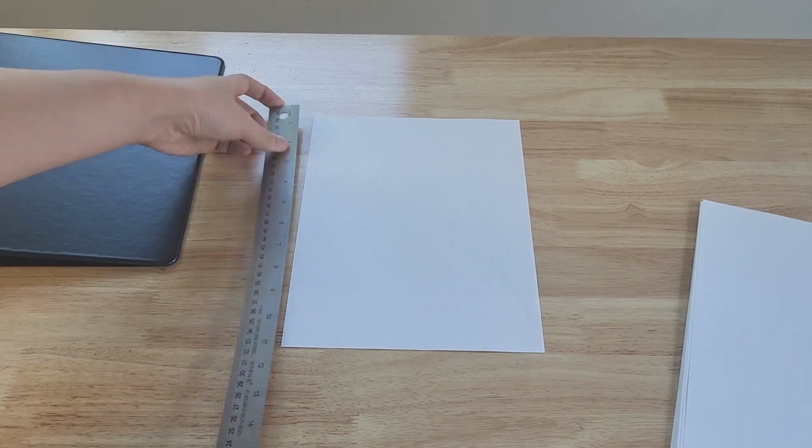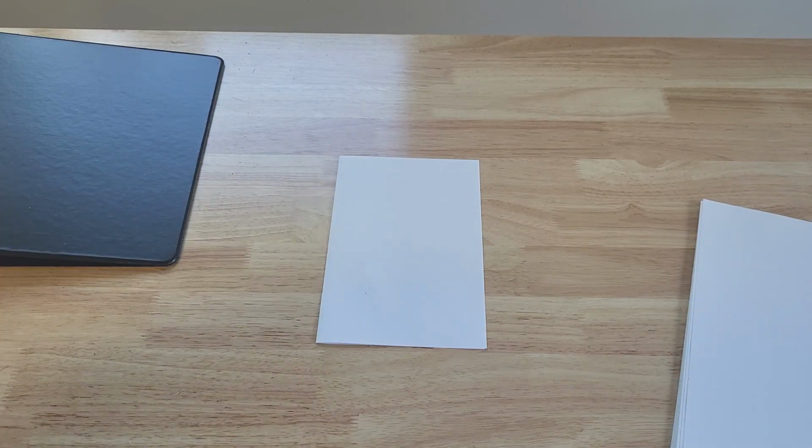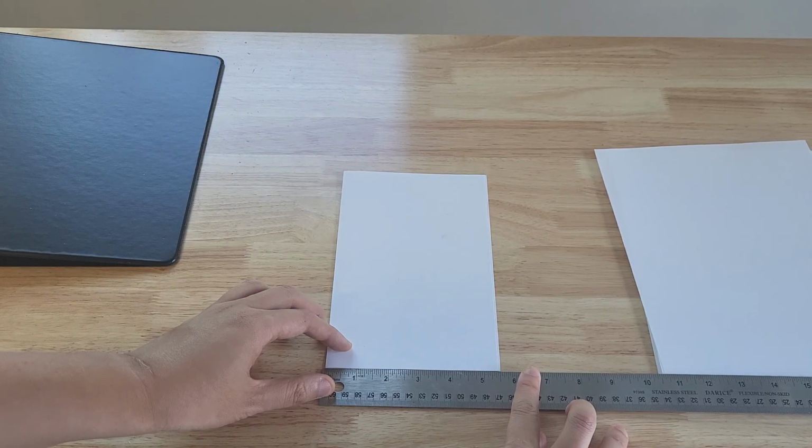Here we have a stack of printer paper, and this is going to be letter size paper, 8.5 inches by 11 inches. Now we fold it in half, and we have what's called half letter size paper. Obvious where the name comes from. Still going to be 8.5 inches this way, but now it's the height. And then half of 11 inches is going to be 5.5.